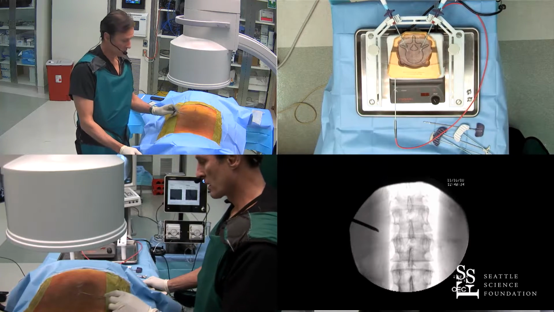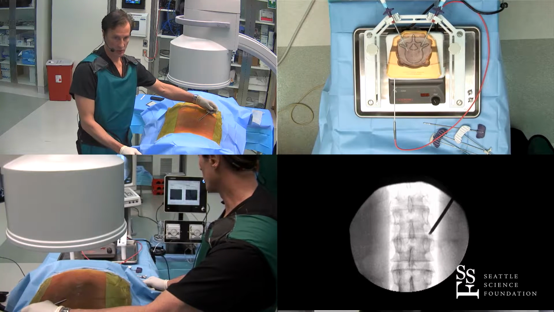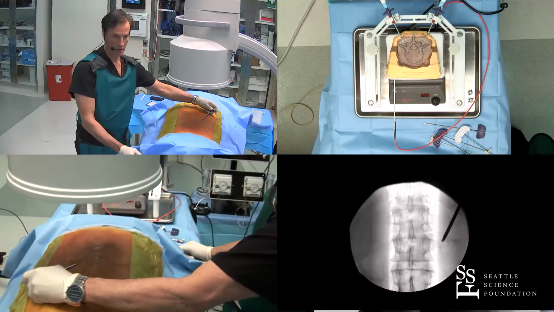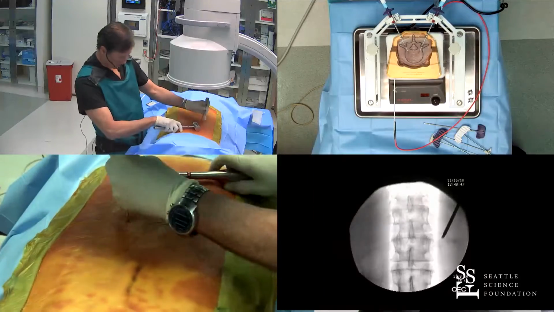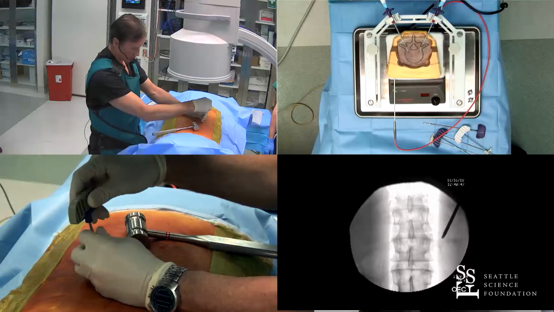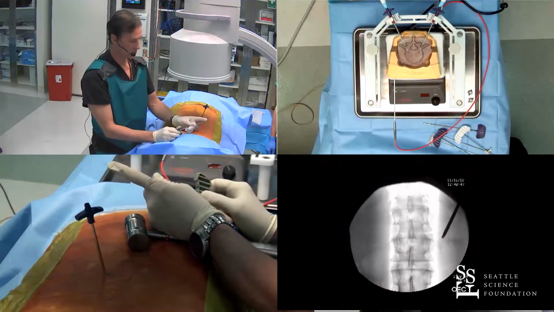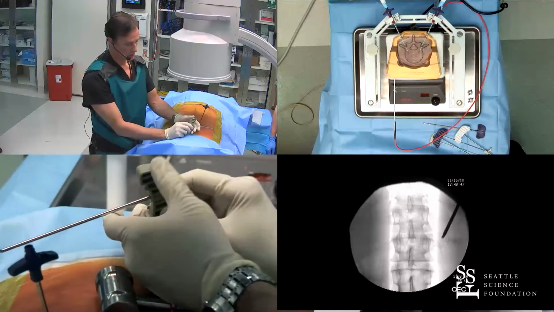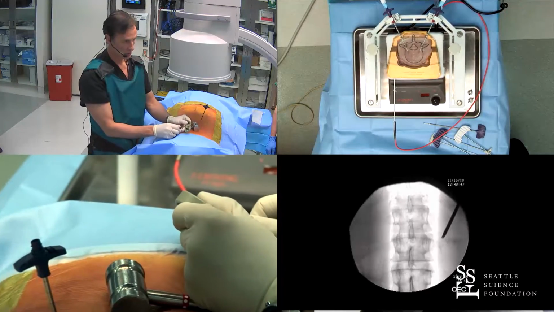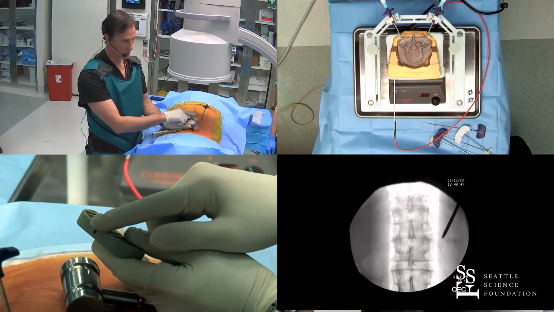All right, so we will access with the transpedicular approach. So the start is a centimeter up, 2 centimeters out. And we will access using the beveled needle. So this is a beveled needle. It has a single directional bevel. The arrow on the tip indicates the direction the needle will go.